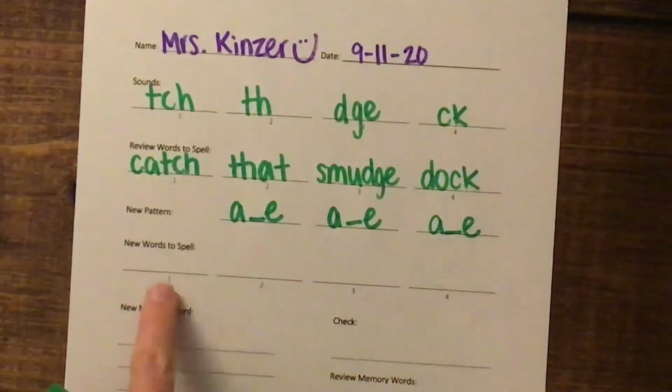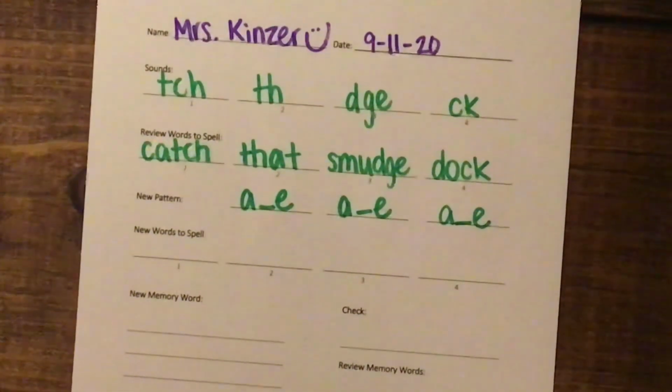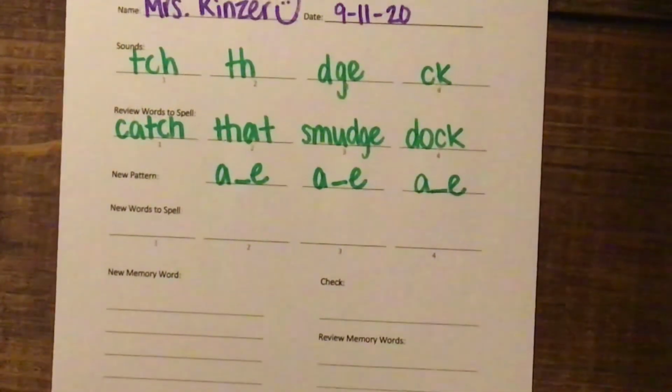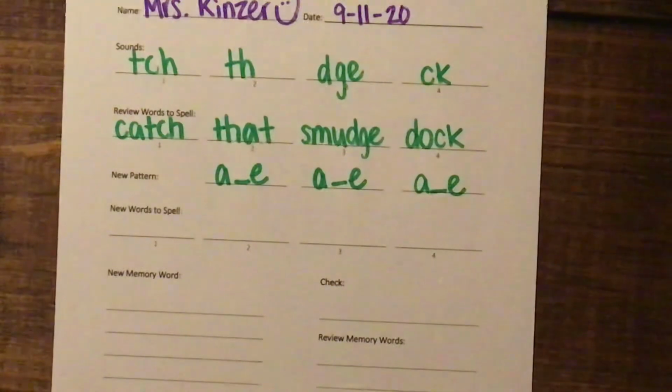All right. The next four words are going to follow this pattern. They're all going to be A, consonant, magic E. Guys, we are almost done. You guys are doing great. Keep up the hard work. All right. Oliver and Mason, here we go. First word to spell, following the magic E pattern up here. The word is shame.